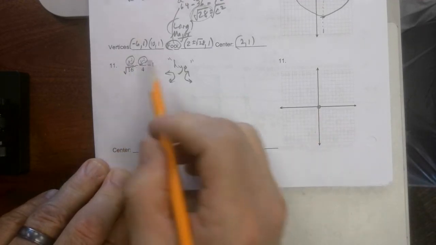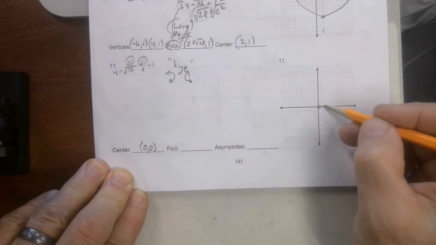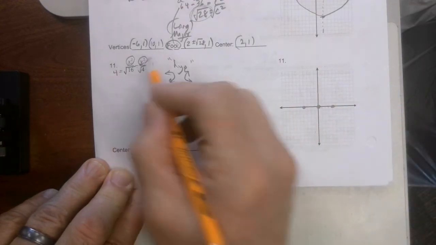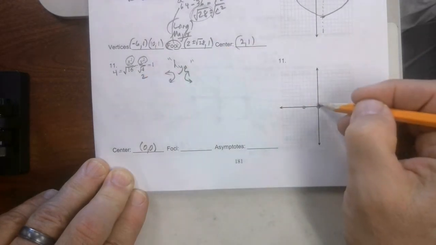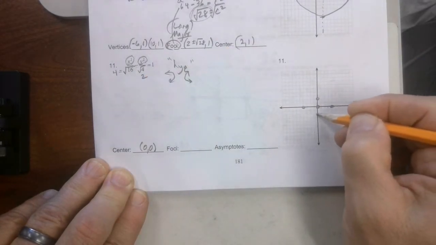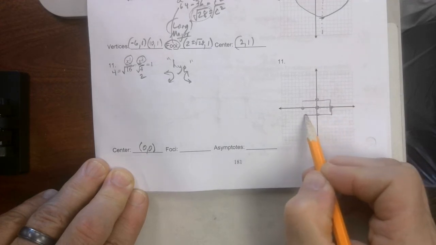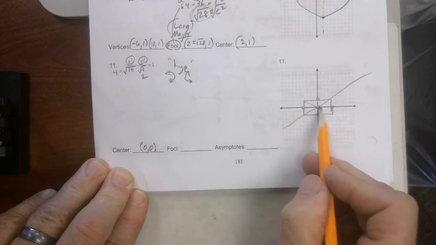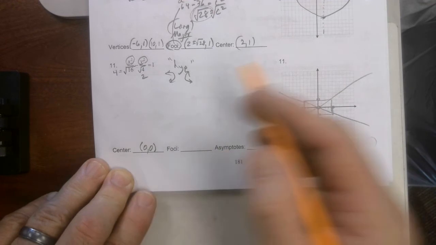Now, if I take the square root of that, that's going to be 4. The distance I travel along the x-axis to make my box. 1, 2, 3, 4. Take the square root of that, which is 2. And that's underneath my y stuff, so I'm going up 2, down 2, make my box. Drawing my asymptotes. And it's asking me to graph it.